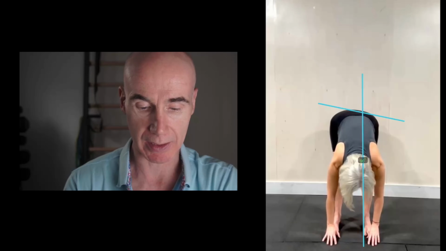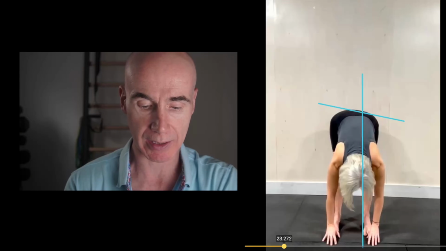All right, we've seen her from this side and we've seen her from standing. So let's have a look at her now as she bends forward. All right, so there's the imbalance. We can still see that through her pelvis. Her head is slightly off to one side. We can see that. All this is sort of not that surprising.